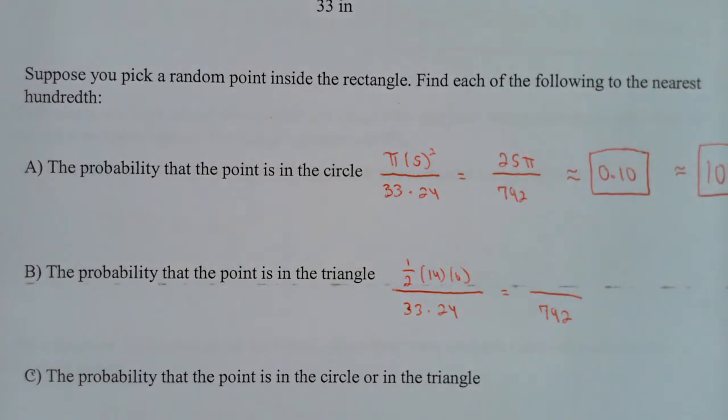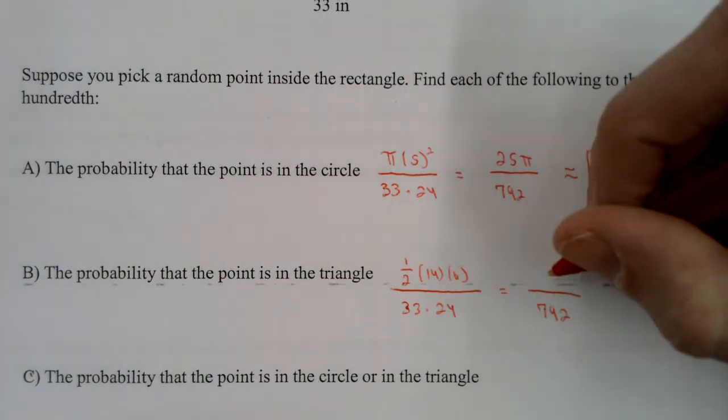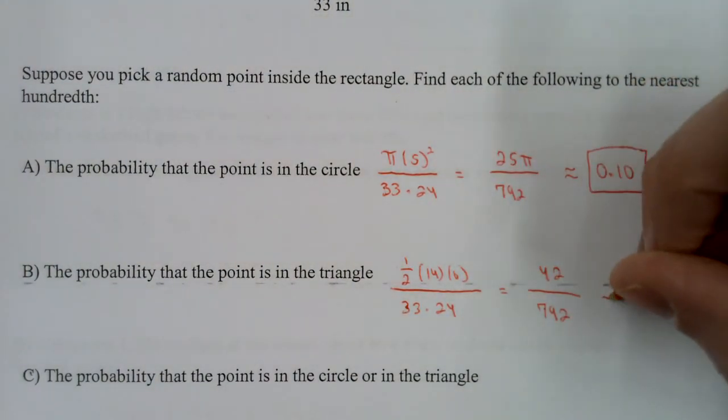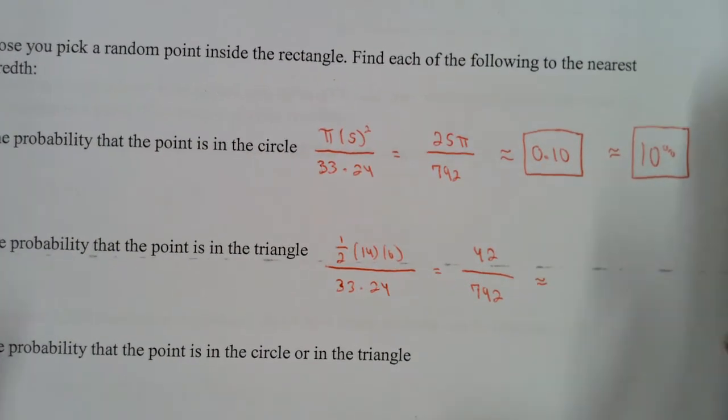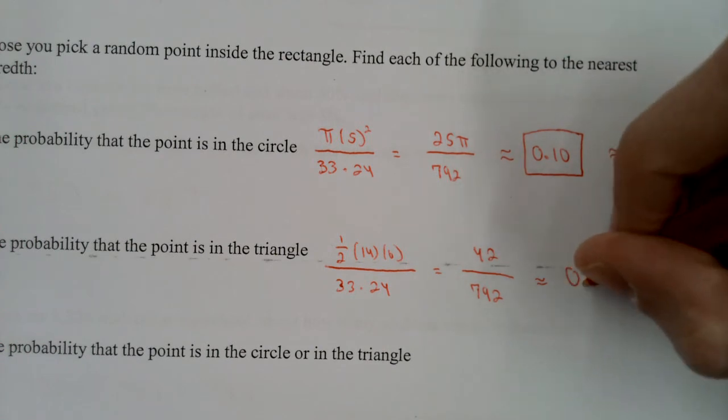It's going to equal 42 over 792. As a decimal, rounded to the nearest hundredth, that is 0.05.